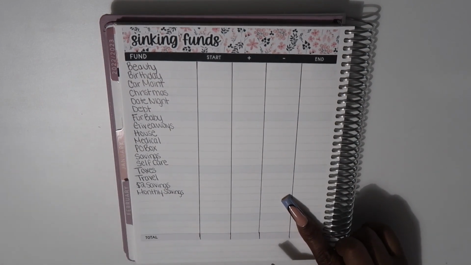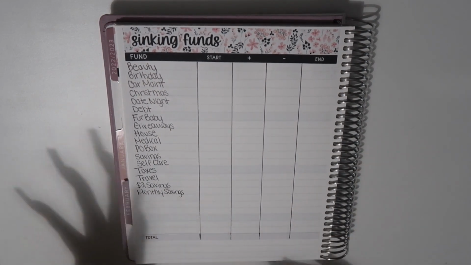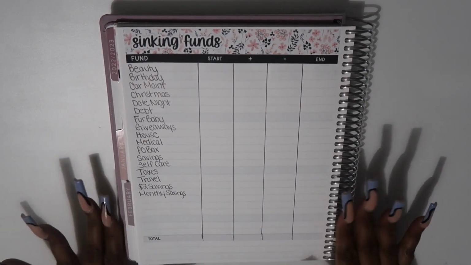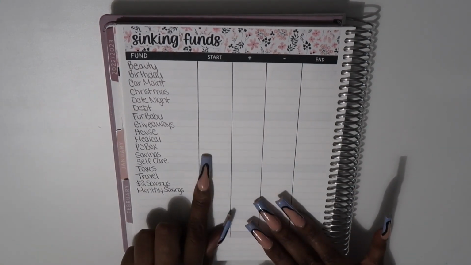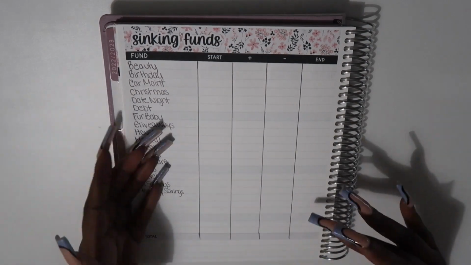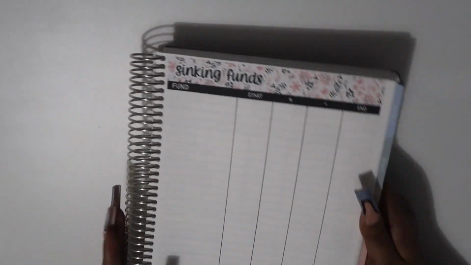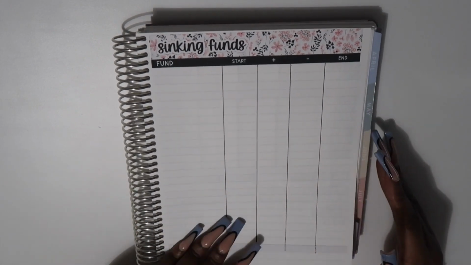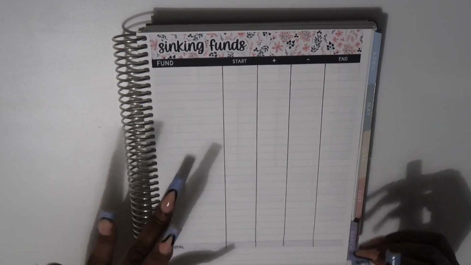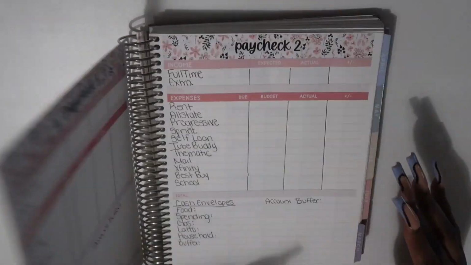But when I do get paid from my part-time job, or sometimes my dad gives me money, sometimes my boyfriend gives me money, I do stuff them more, which is kind of why I want to know where I'm at each time I restuff. So I think that's how I'm going to do that. Oop, I forgot to write the funds there, but that one can wait, because we're going to do my paycheck 1 budget in this one too.